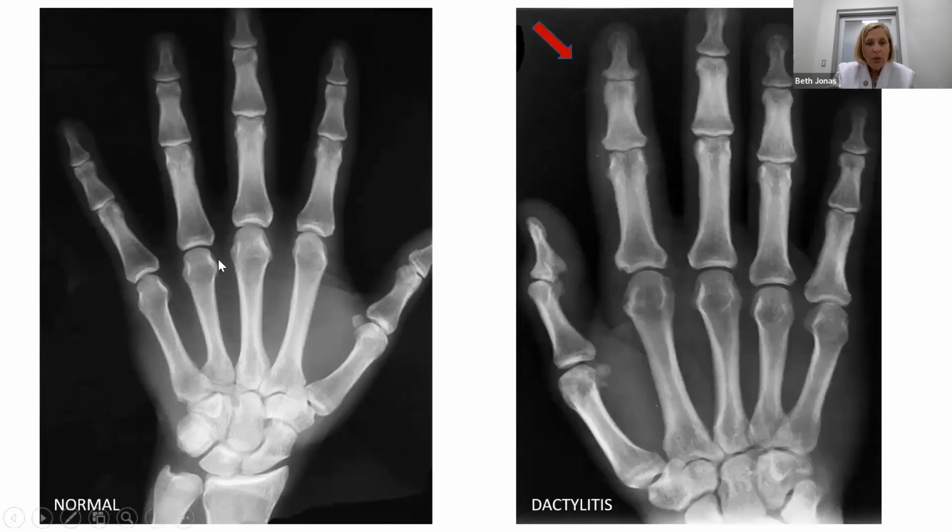This is a patient, left is normal, and on the right, there's soft tissue swelling really just around the index finger. You just kind of get the feeling like there's dactylitis. Also on this one, there's a little bit of an erosion.